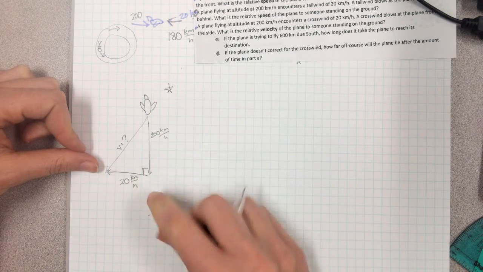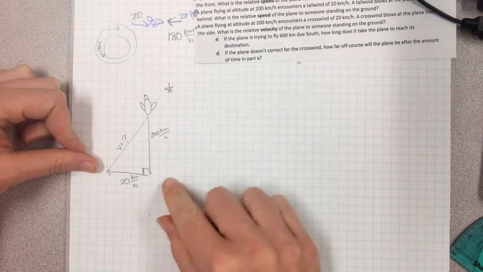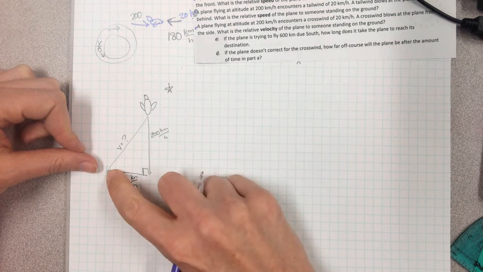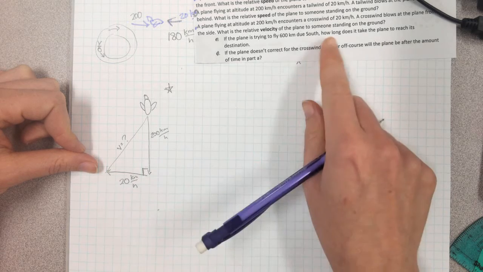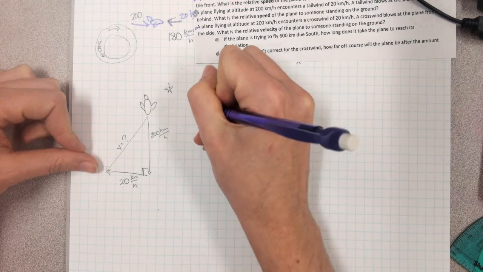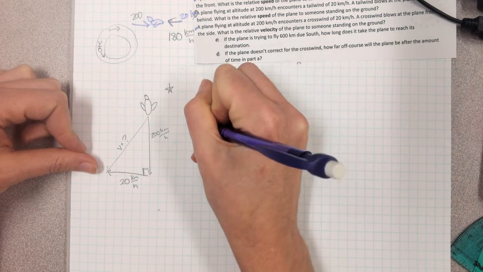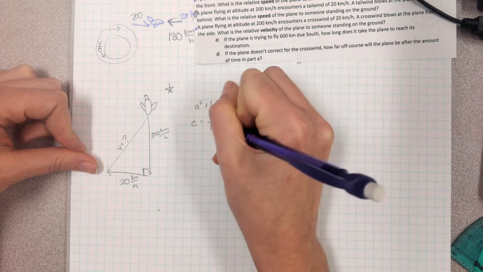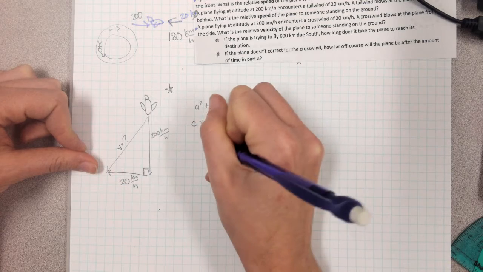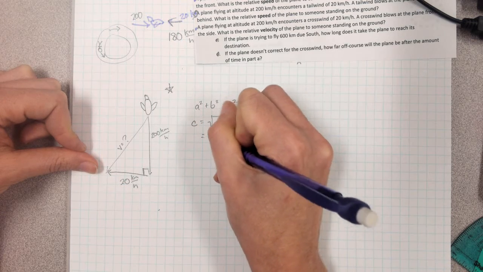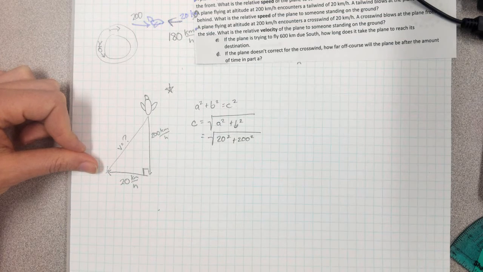But this looks like a right triangle. So to find how fast the plane is going with respect to somebody on the ground, it's still a squared plus b squared equals c squared, or c equals the square root of a squared plus b squared. And we plug that into the calculator.